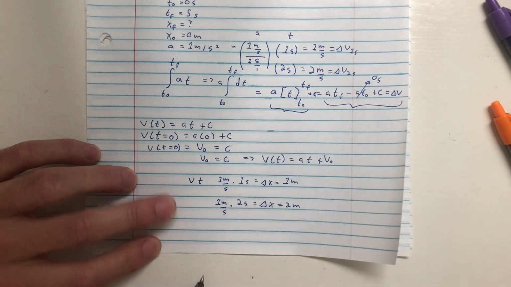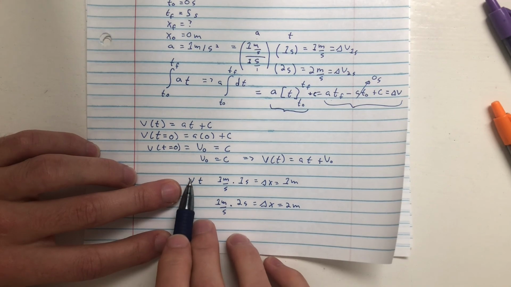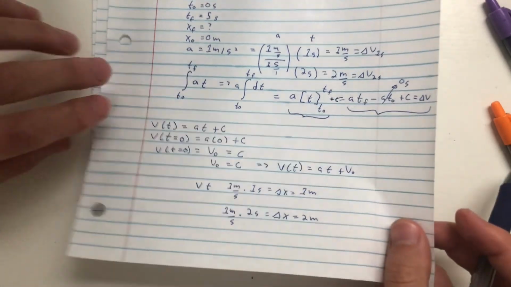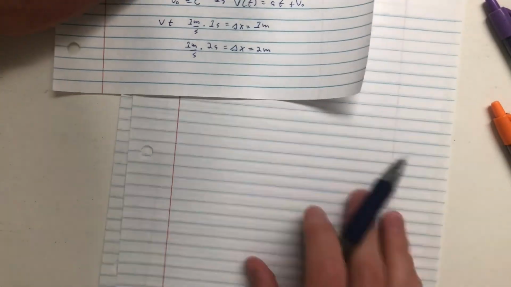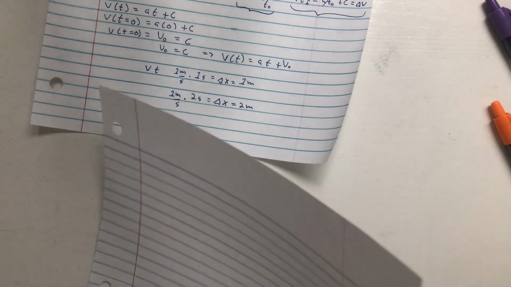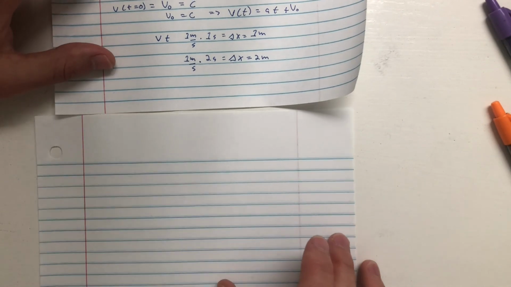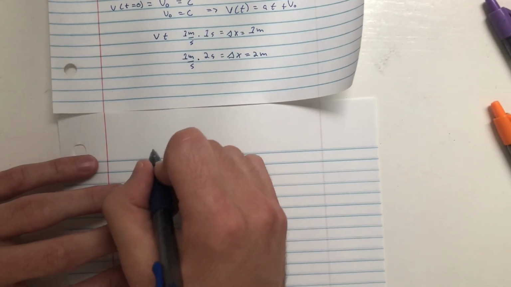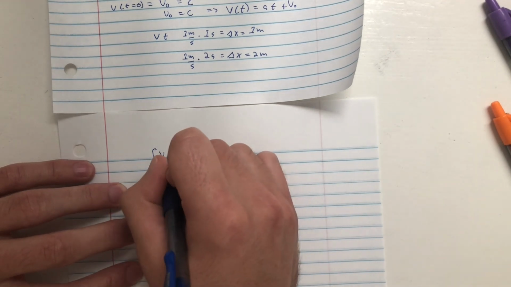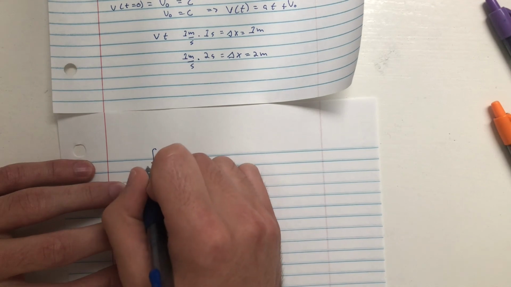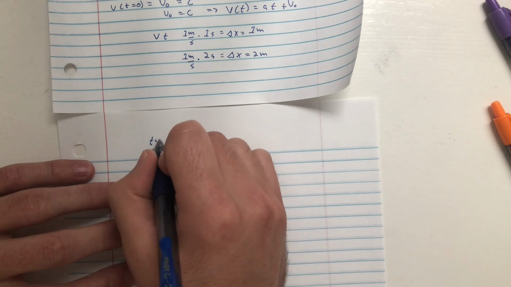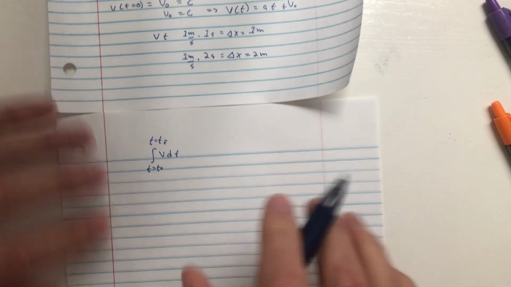2 meters. So we have to sum up the velocity over these little changes in time. Again, how do we do that? We use the integral. So we sum up the velocity over a little change in time between, say, t equals t naught and t equals t final. Well, what is our velocity?